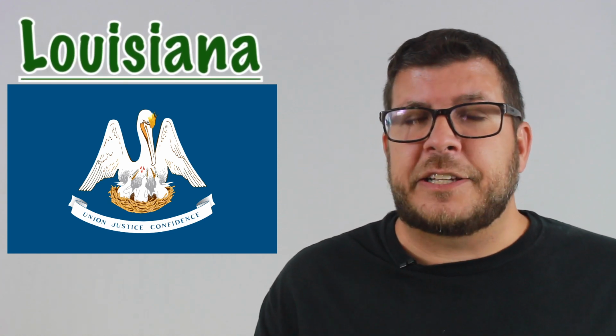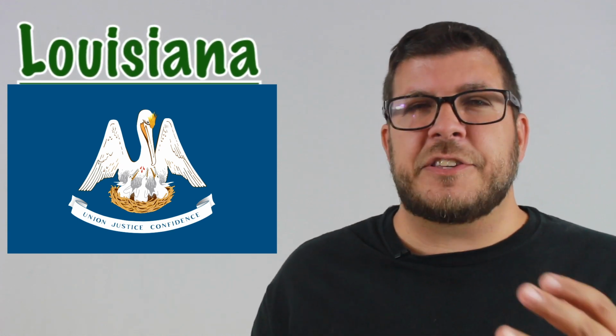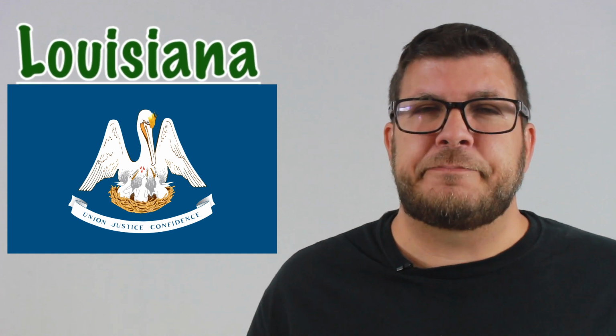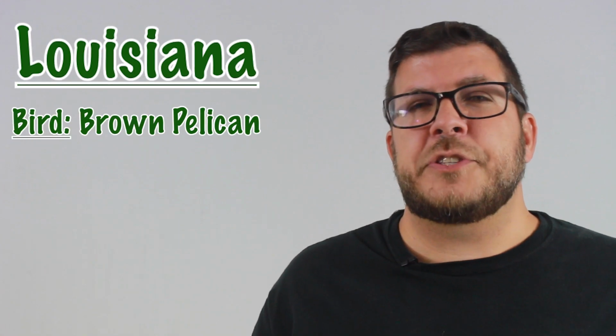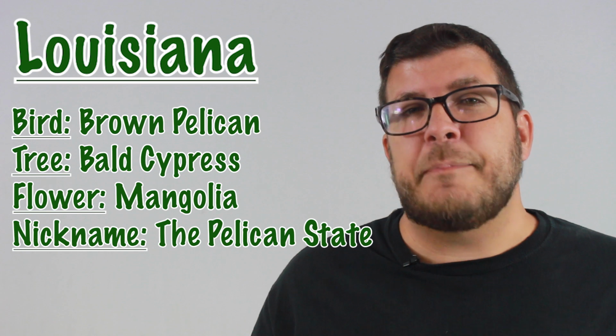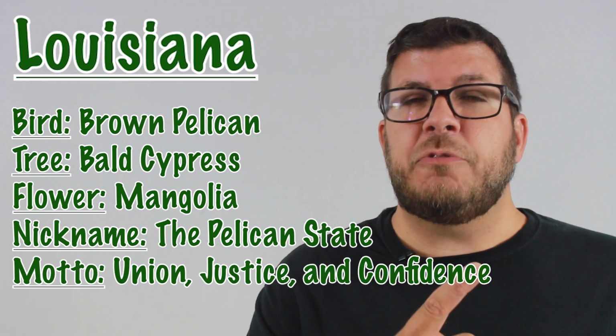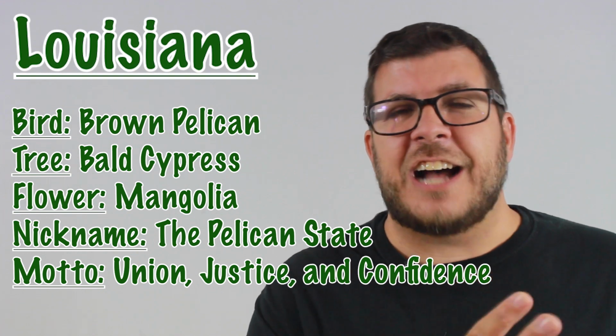The state flag consists of a blue background with a crest in the center consisting of a nest bearing 3 chicks, a mother pelican with her head turned to the viewers with 3 drops of blood on her breast, which symbolizes how the state sacrifices for her people. The state bird is the brown pelican. The state tree is the bald cypress, the state flower is the magnolia, and the state nickname is the Pelican State. The state motto is simply 3 words: union, justice, and confidence.